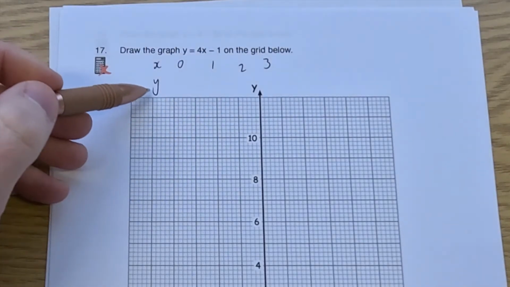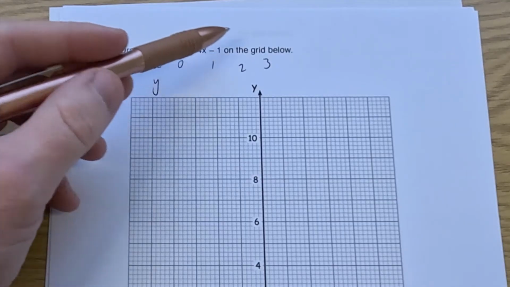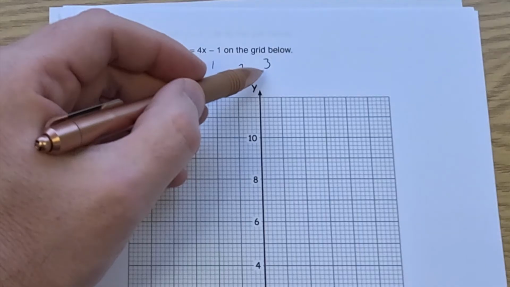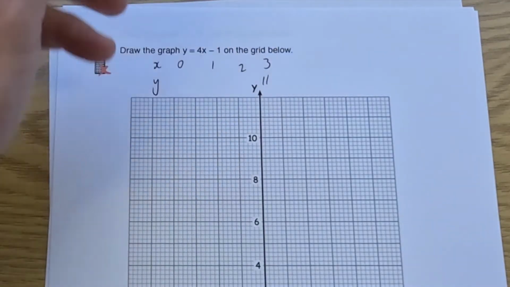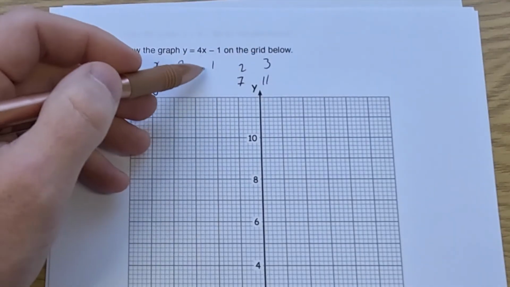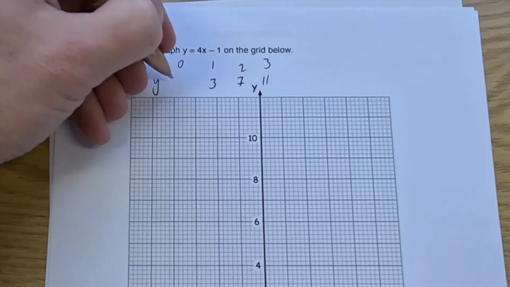And then to find the y value, it says to find the y coordinate, we're going to multiply the x coordinate by 4 and take away 1. So we're going to multiply all these numbers by 4 and take away 1. So 4 times 3 is 12, take away 1 will be 11. 4 times 2 is 8, take away 1 is 7. 4 times 1 is 4, take away 1 is 3. And 4 times 0 is 0, take away 1 is negative 1.